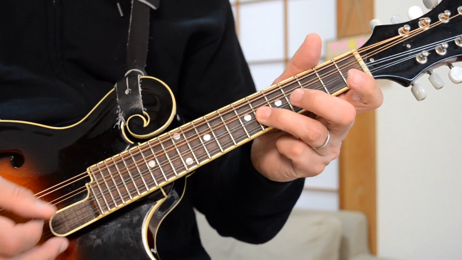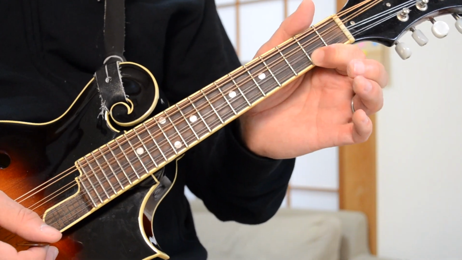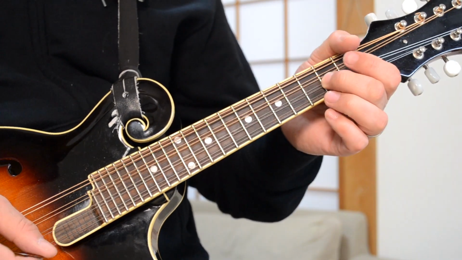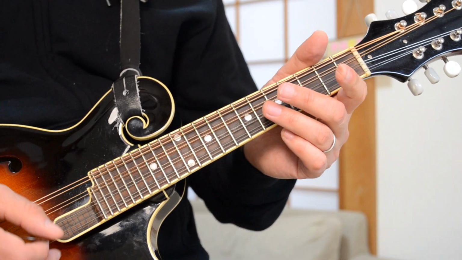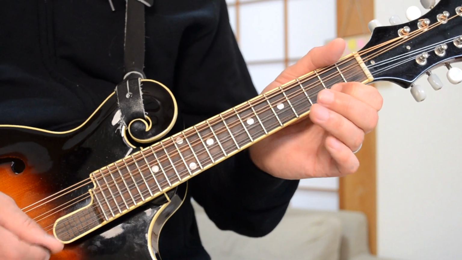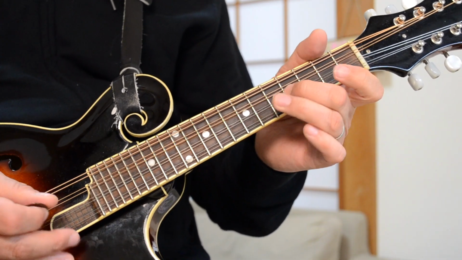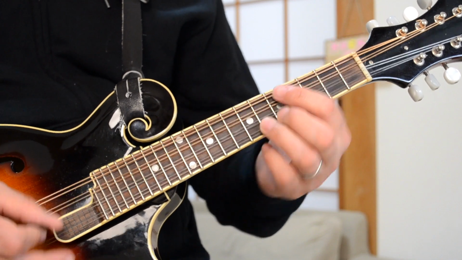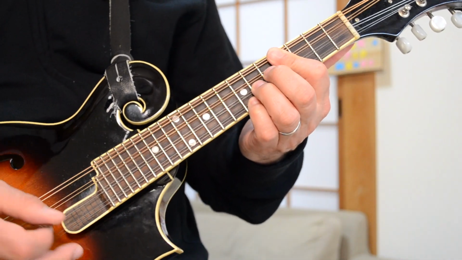So F sharp, open, and then open, E, and then 6, 4, 2. So 2, open, 6, 4, 2. Just like that. Just a little descending scale pattern. All right? Make sure you hit that 6th fret, though. That's part of this B major chord, okay? You want to get that.